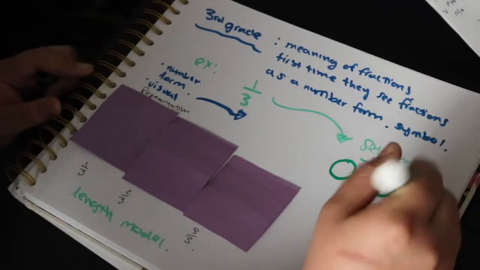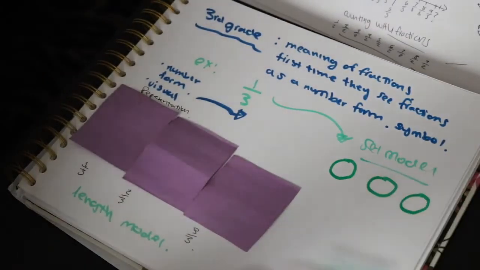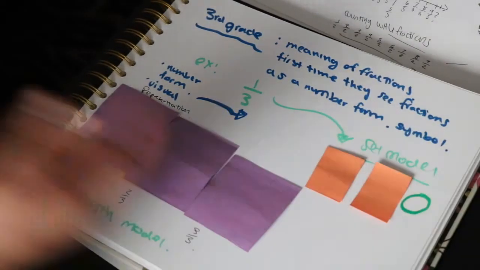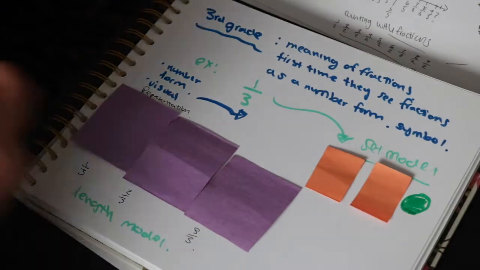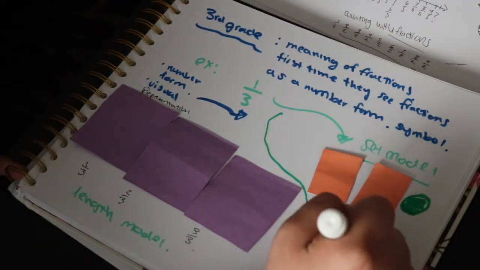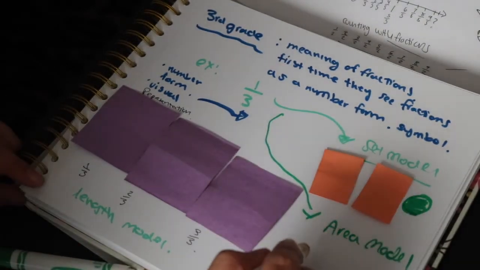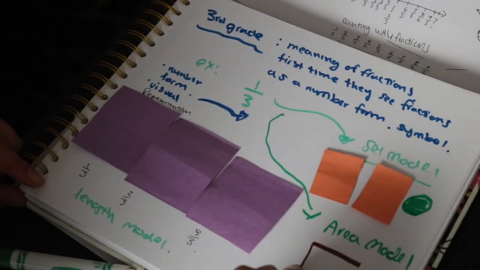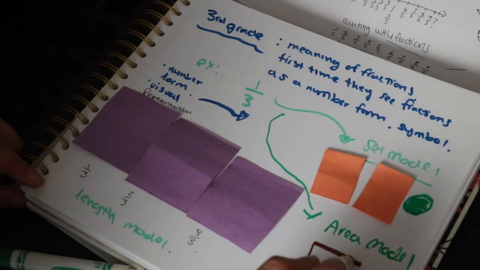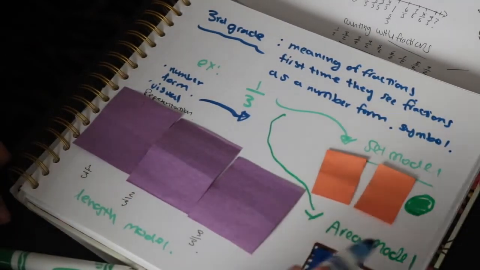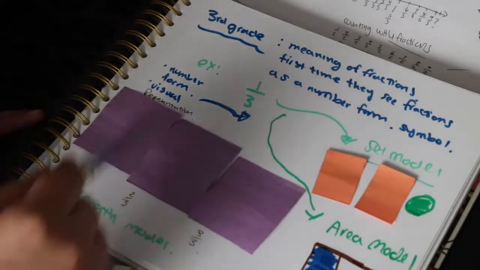Another example of using a visual representation that not a lot of schools teach this way is the set model. We can see that there are three circles, but only two are covered in squares, and 1/3 of it is not. The other model is called the area model, and this is the one that we're more familiar with. It can be represented with shading, so we can see that 1/3 of the triangle is shaded and the other 2/3 is not.